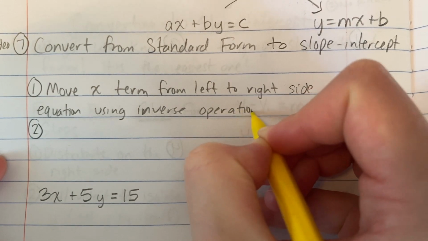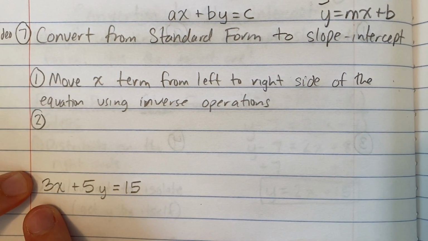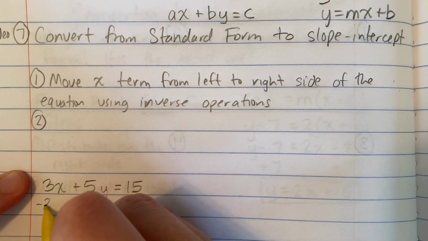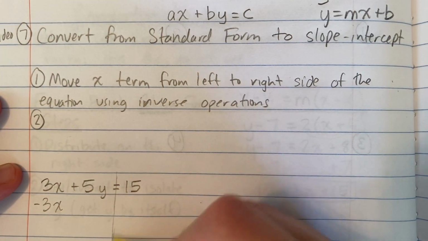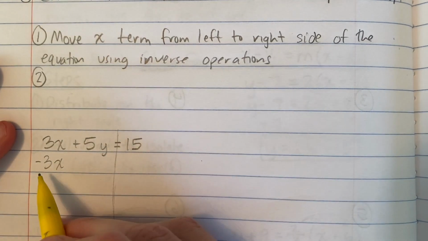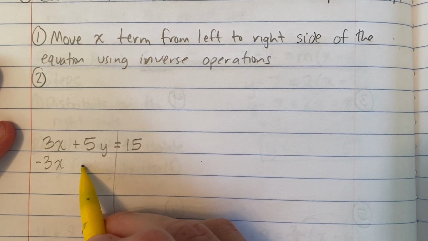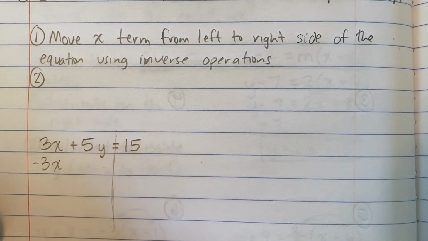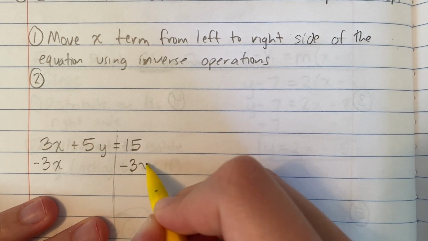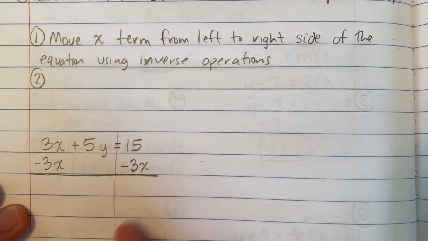Okay, so what does that mean? That means in this case, I have a positive 3x, so if I want to get rid of it, I'm going to subtract 3x. And if I do something on one side of the equation, look, here's my equal sign. Some of you really benefit from drawing this line. You have to do it on the other side of the equation, right? Don't put minus 3x right here. That makes no sense. That would be us subtracting 3x from this side of the equation twice. We don't want to do that. In equations, we're allowed to make changes as long as we do the same thing to both sides.